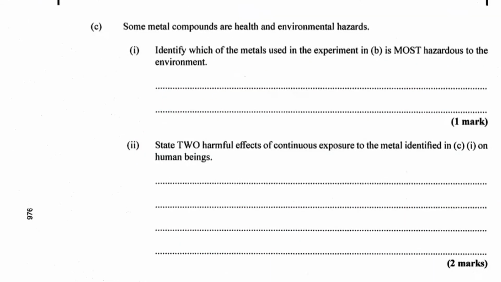Part C. Some metal compounds are health and environmental hazards. Part 1. Identify which of the metals used in the experiment in B is most hazardous to the environment. No doubt about it. Copper, zinc, lead, iron. The most hazardous one there, it goes without saying, is lead, Pb, or we could just spell it out, lead.